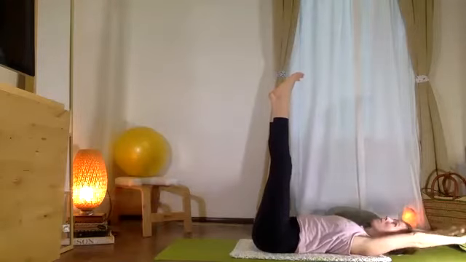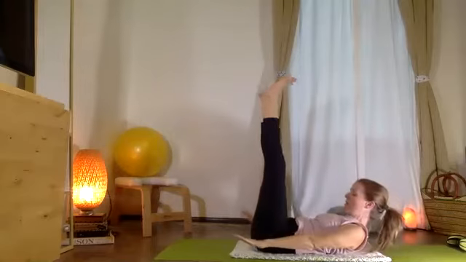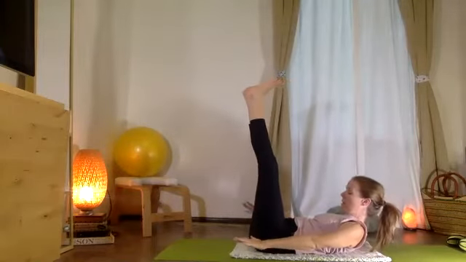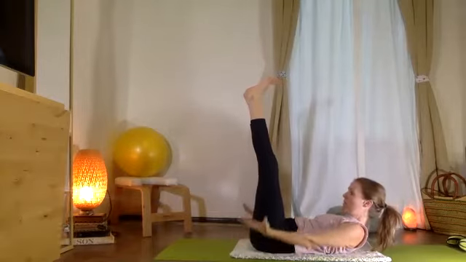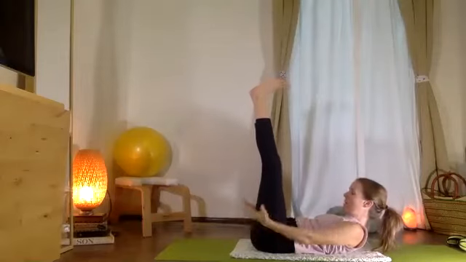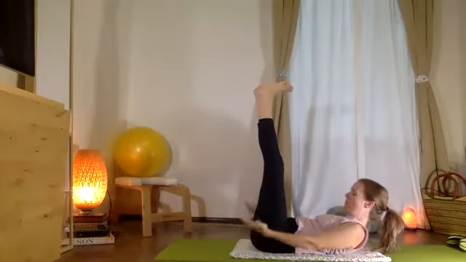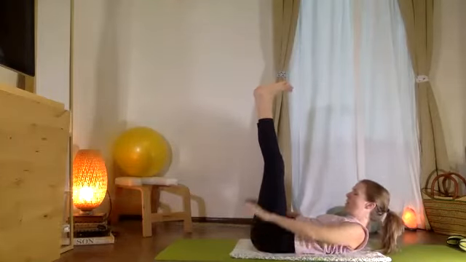Inhale, take the two arms alongside the ears, and then exhale, round through the rib cage, lift your head and chest. Gaze pulls up to your belly, palms face up. You're going to inhale 2, 3, 4, 5, and exhale 2, 3, 4, 5, and inhale 2, 3, 4, 5, exhale 2, 3, 4, 5, inhale 2, 3, 4, 5, exhale 2, 3, 4, 5.